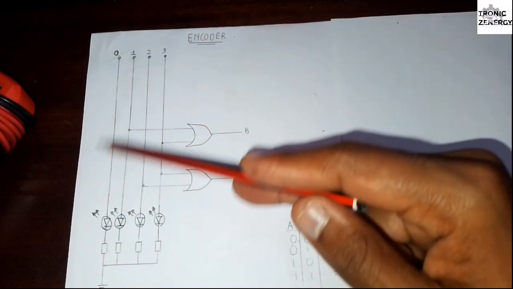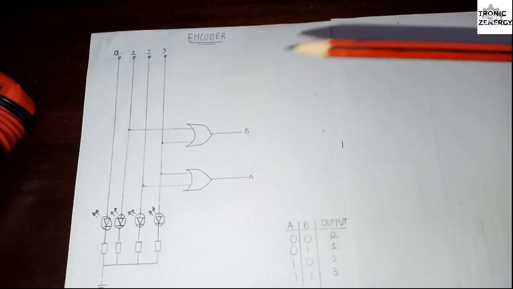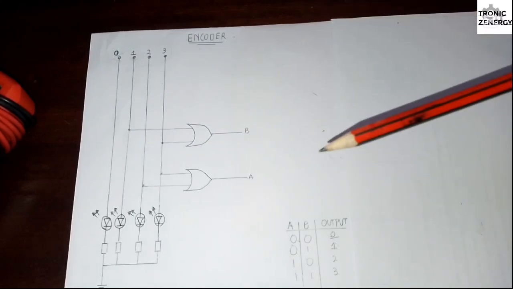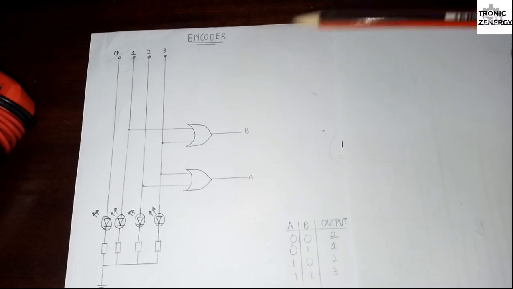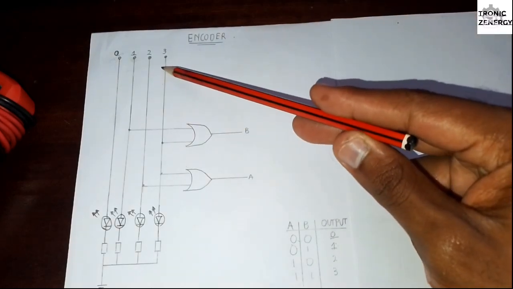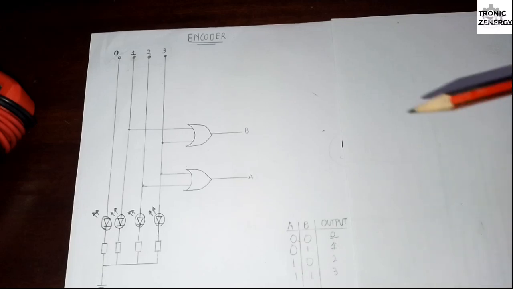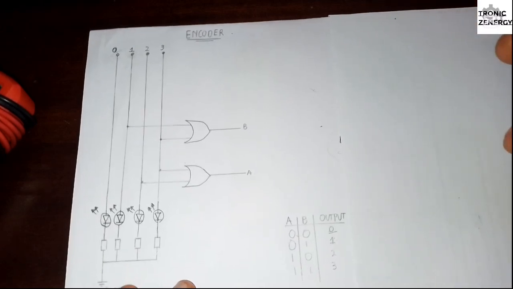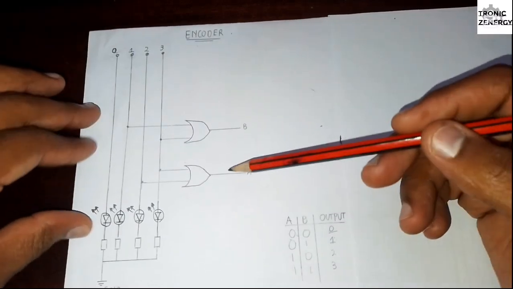So the circuit is pretty simple. It transforms information to binary. That's basically what an encoder does, the opposite. Remember, a decoder transformed the information from binary to decimal, what we understand. So this time around we are doing just a direct opposite of what we were doing last time. And the circuit is pretty simple.